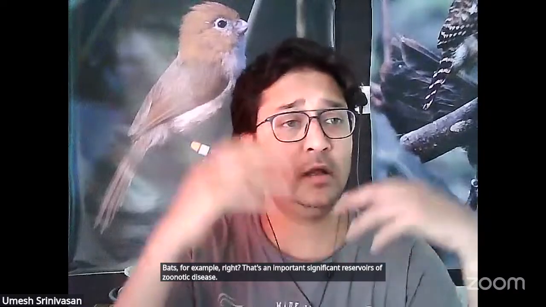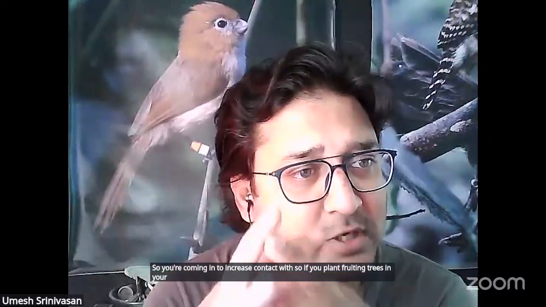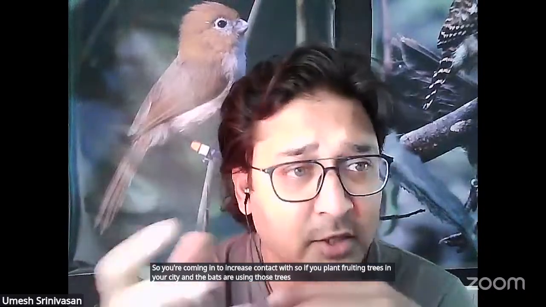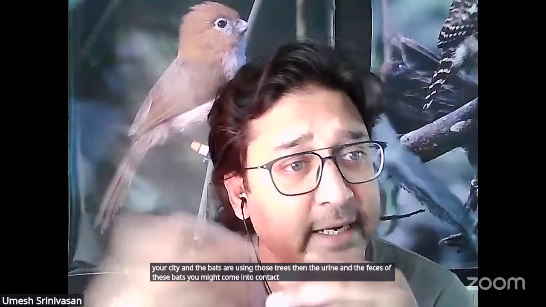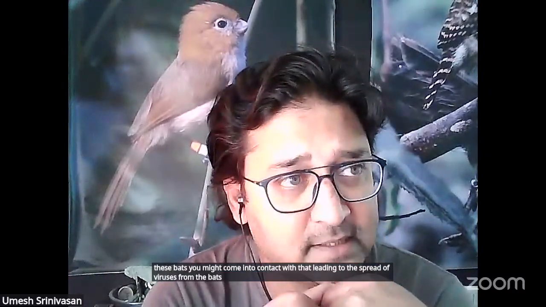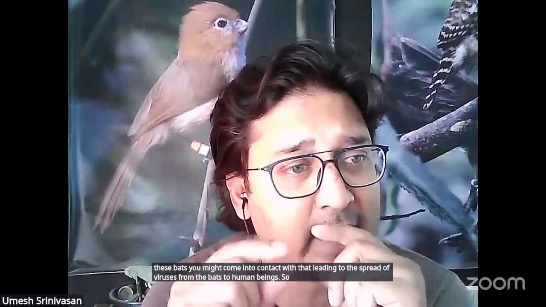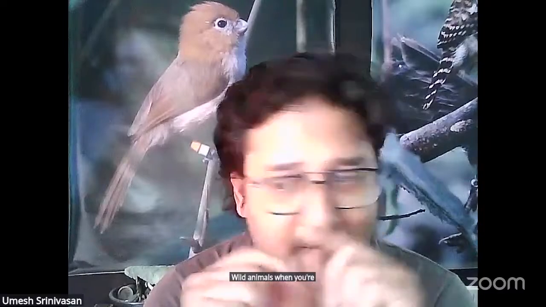So you're coming into increased contact with them. If you plant fruiting trees in your city and the bats are using those trees, then you might come into contact with the urine and the feces of these bats, leading to the spread of viruses from the bats to human beings. So you're coming into increased contact with wild animals when you cause disturbance.